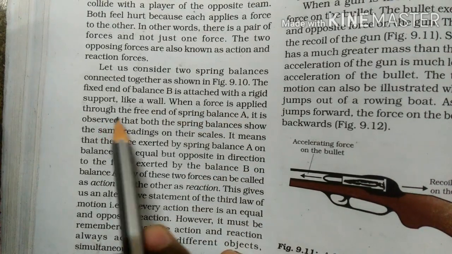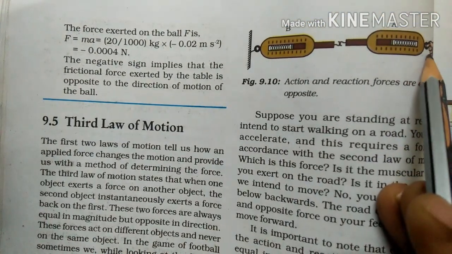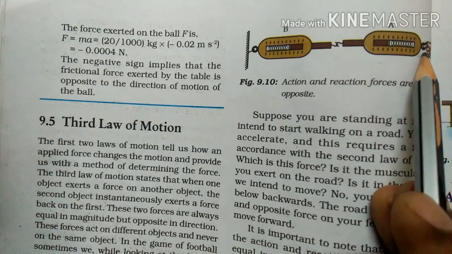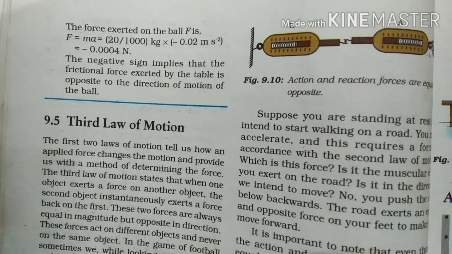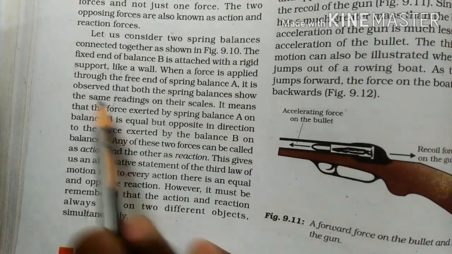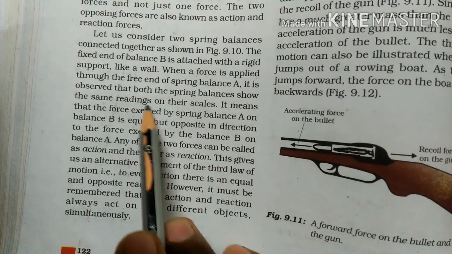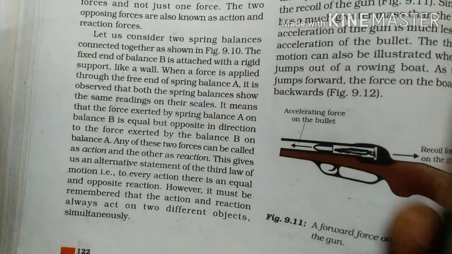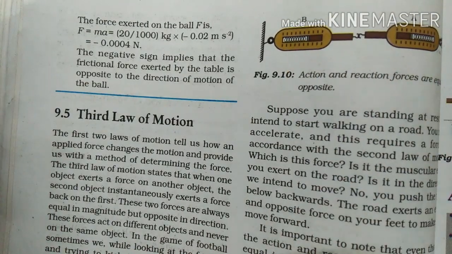When a force is applied through the free end of the spring balance A, we have to give the force from this side. This is the free side. Here see, one hand is holding and this hand is applying a force on balance A. Next we will see, it is observed that both the spring balances show the same reading on the scales.